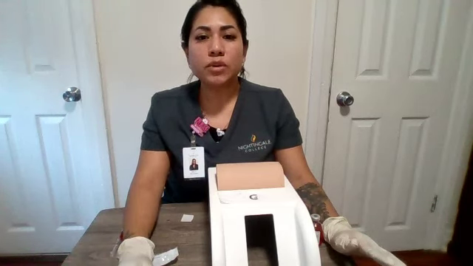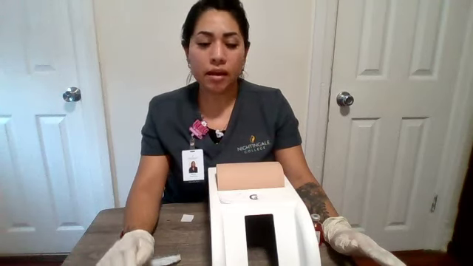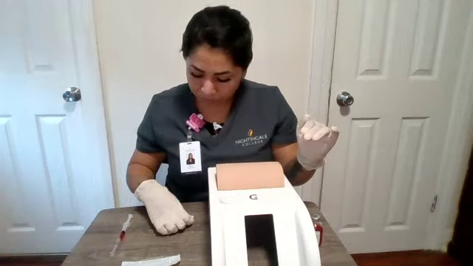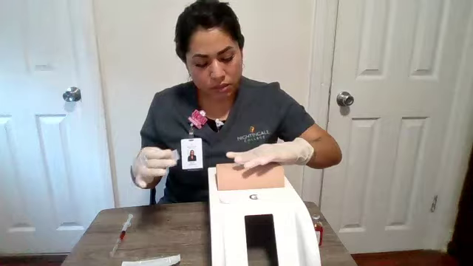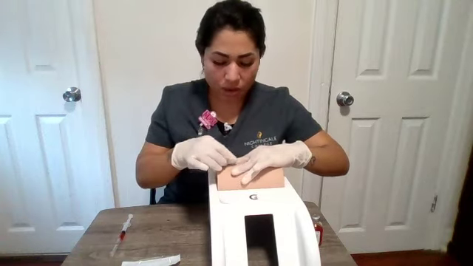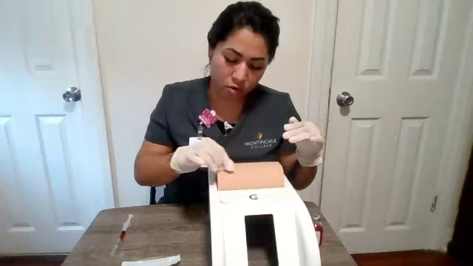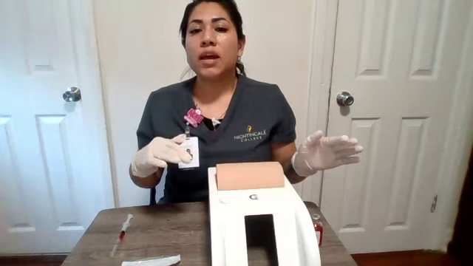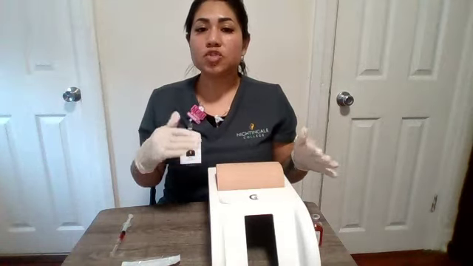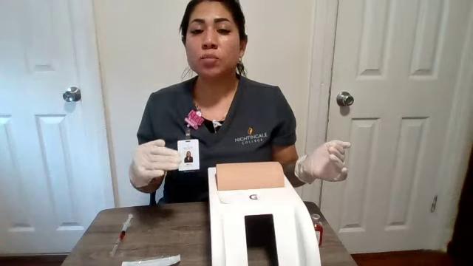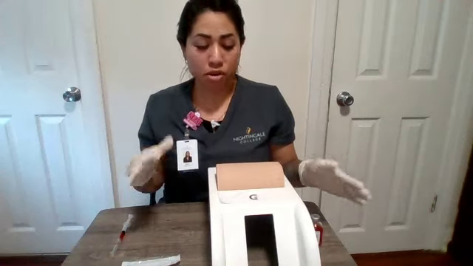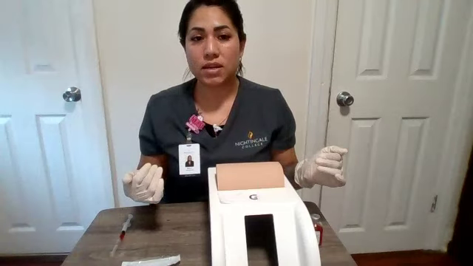Okay, so now first we're going to start by cleaning my patient's site with an alcohol pad. So right over here is our site. I will clean it in a circular motion, going 2 inches out. Then I will make sure that this dries completely, and we do not want to blow on it or hand dry by waving our hand over it. And we also do not want to touch the site once we have cleaned it.